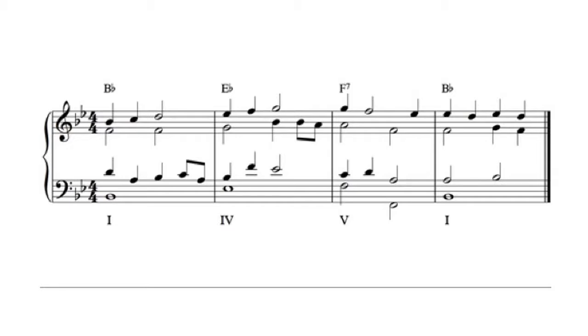So if I pull out of the first and last measures all the B flats, Ds, and Fs, and in the second measure pull out all the E flats, Gs, and B flats, and in the third measure pull out all the Fs, As, Cs, and E flats, what I have left are all of the non-chord tones.